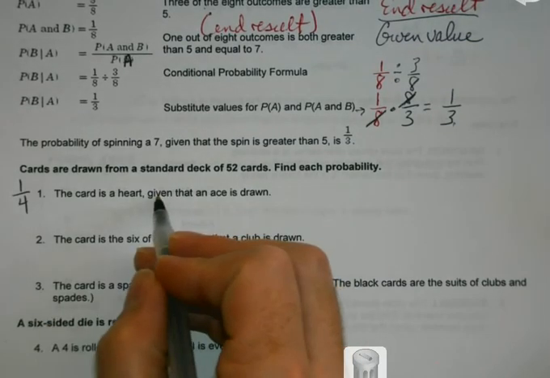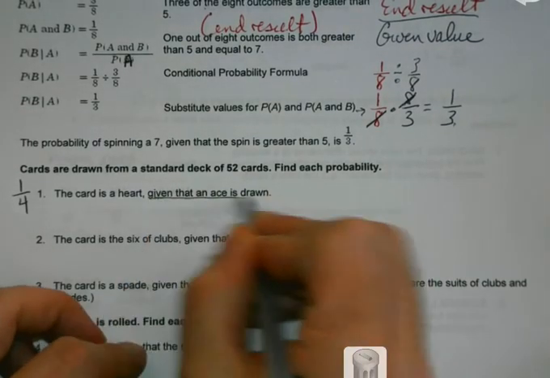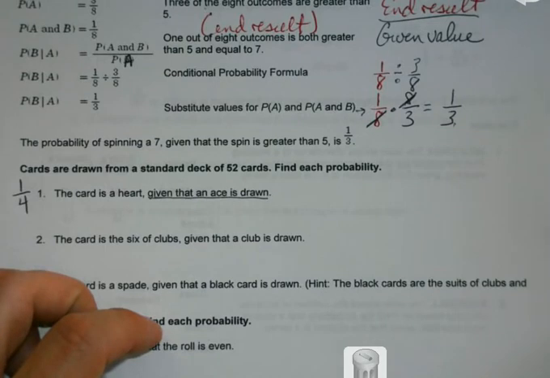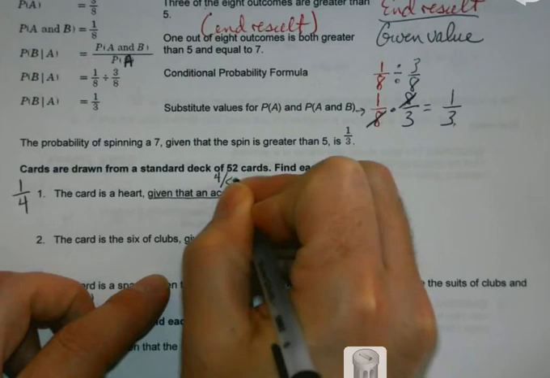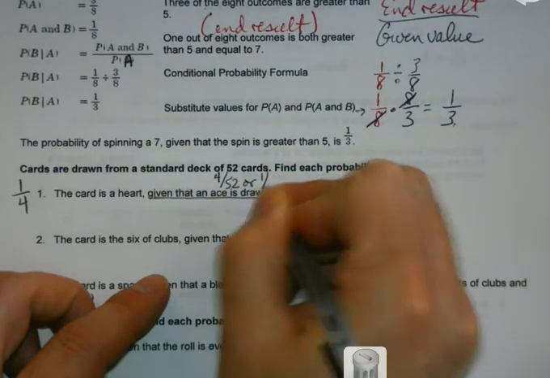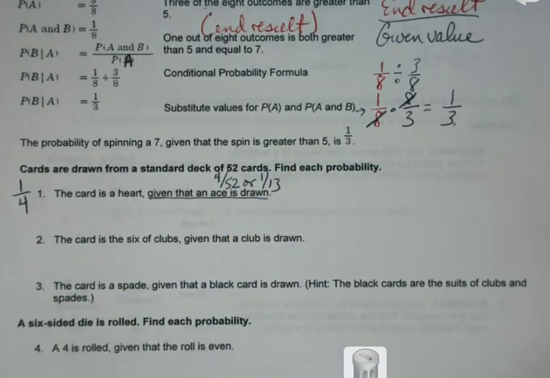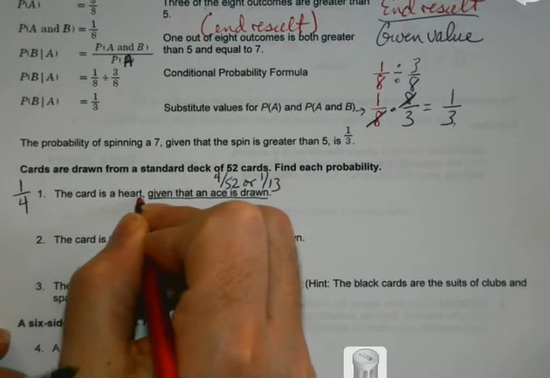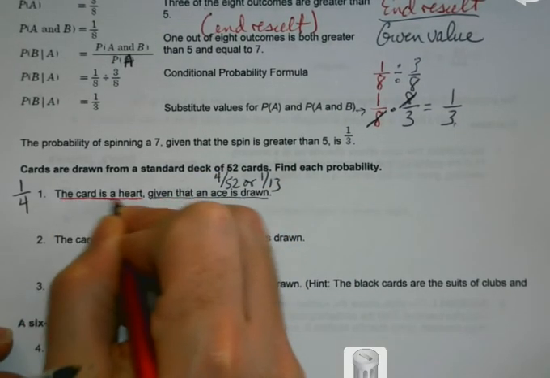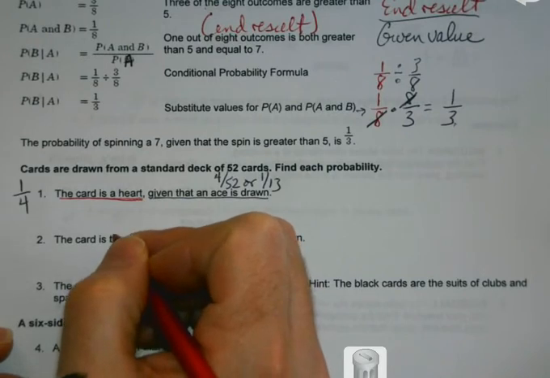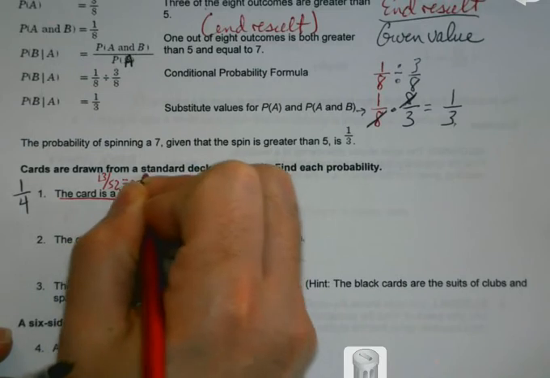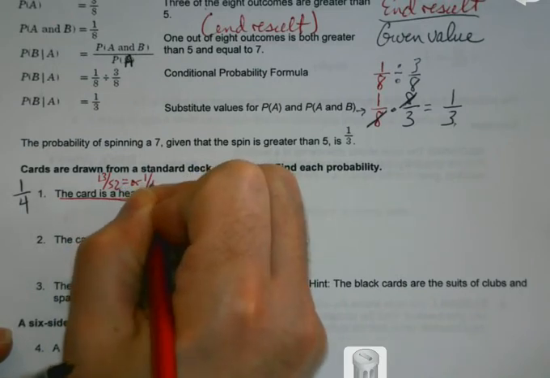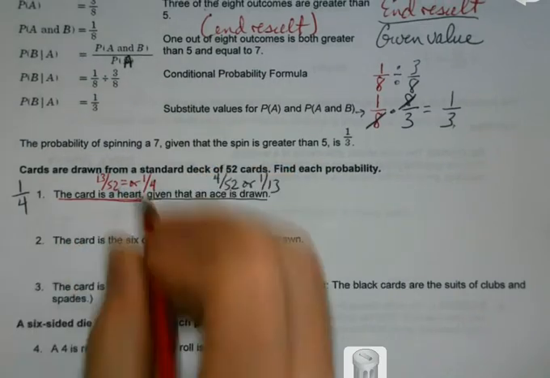Okay, here's my magic word: given. So given an ace is drawn, that would be 4 out of 52, or 1/13. And then my chances of the card being a heart: how many hearts are there in a deck? 13. Okay, 13 out of 52, or 1 out of 4. Now we'll come back to that in a minute.